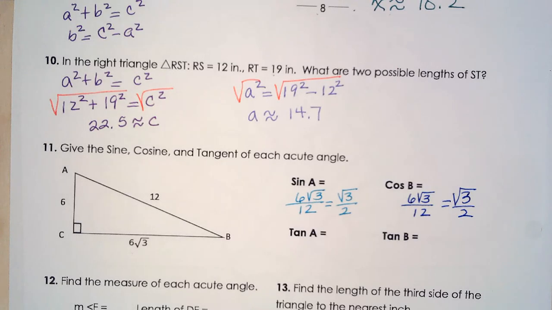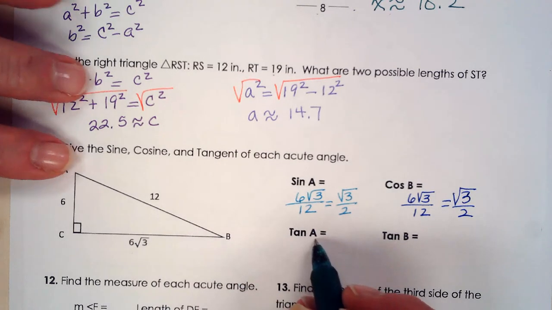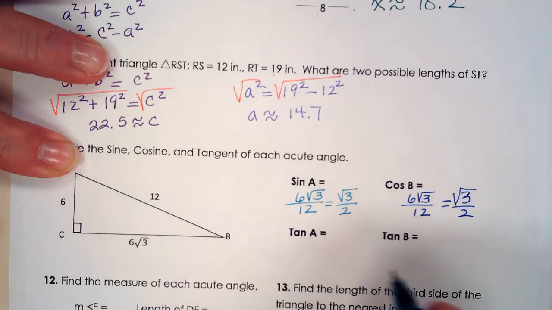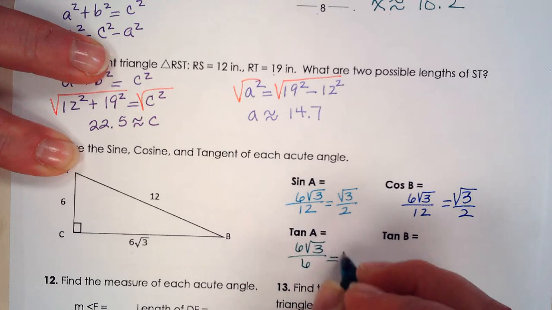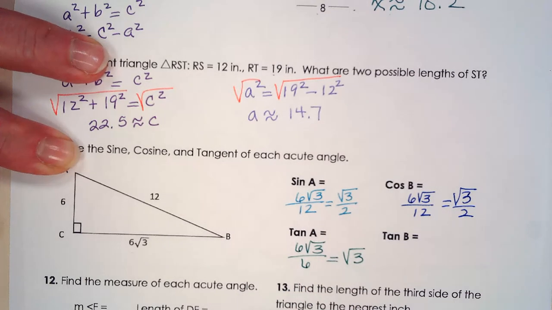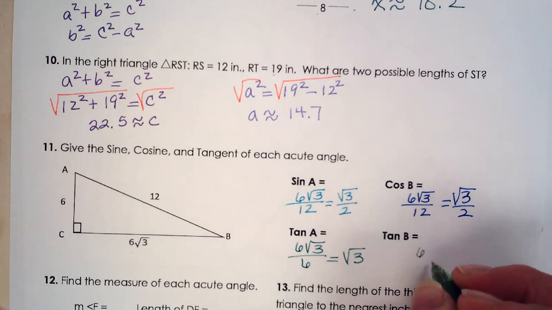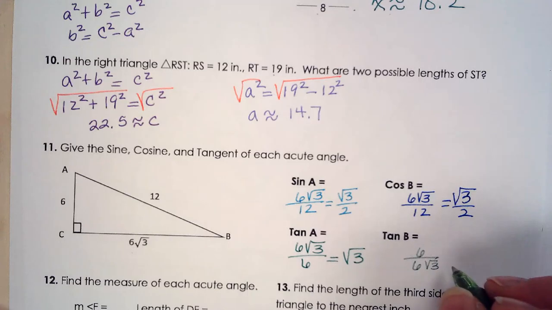Your tangents will be reciprocals, not opposite like what we do for perpendicular lines, but these will simply be reciprocals. The tangent of A, 6 square root of 3 divided by 6, is simply the square root of 3. Now, when I turn them over, I'll have 6 divided by 6 square root of 3. The 6's cancel out, so I get 1 over the square root of 3.